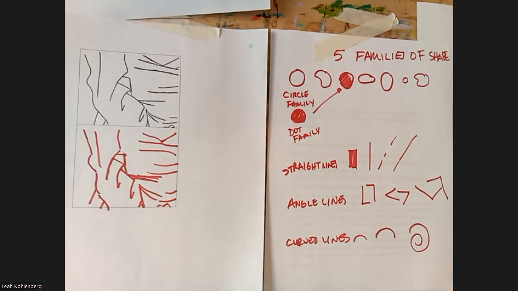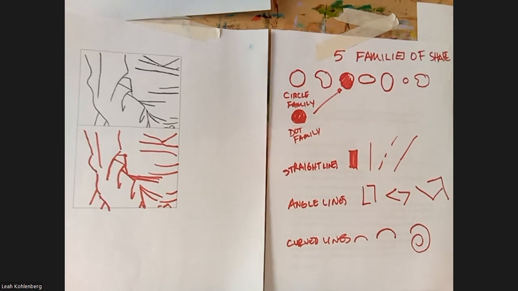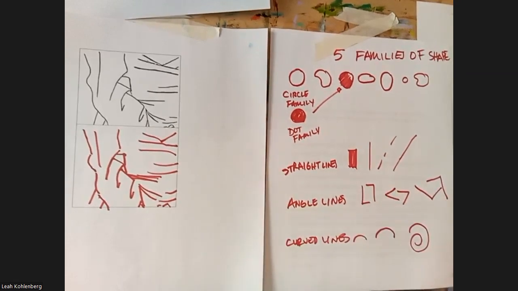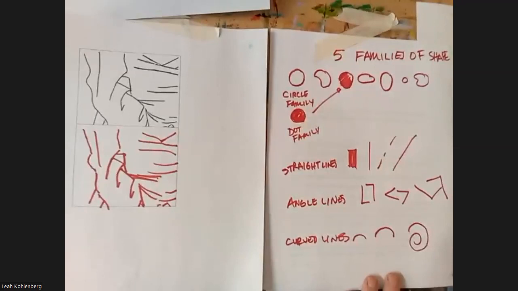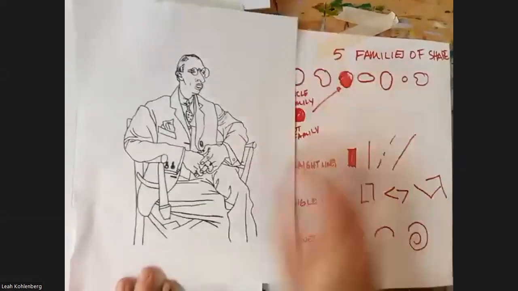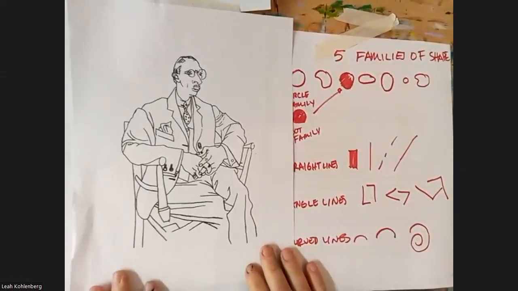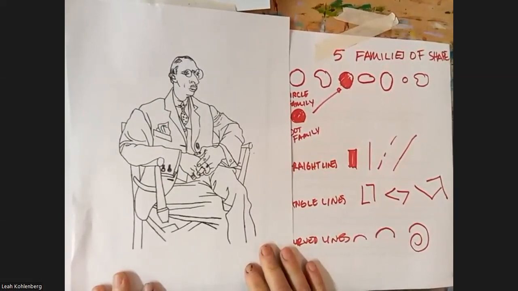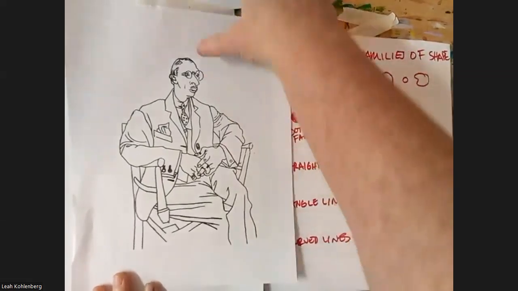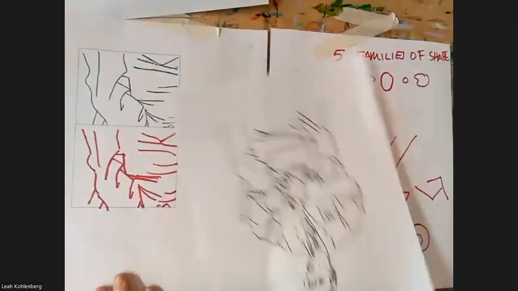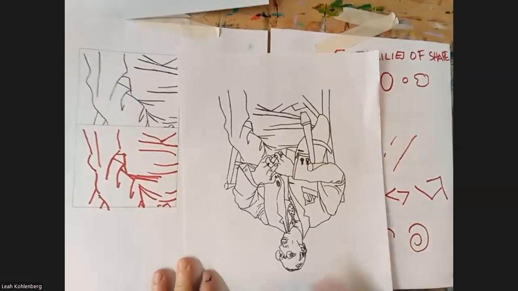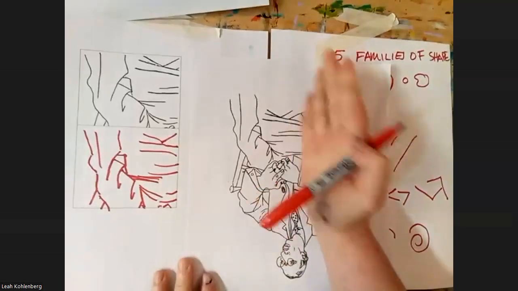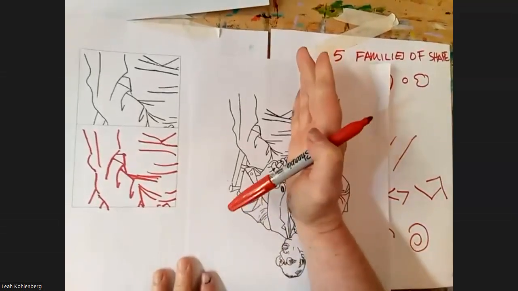Do you want to see what it is? Okay, here's what it is. Oh, nope, that's not what it is. It's up here. This is a Picasso drawing of his best friend Igor Stravinsky. And if you don't recognize it, how about now? Let's see, about here, right?